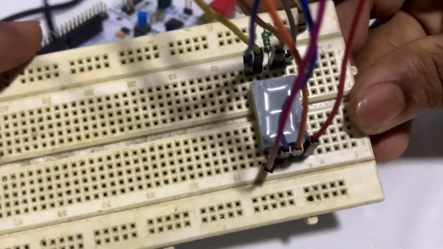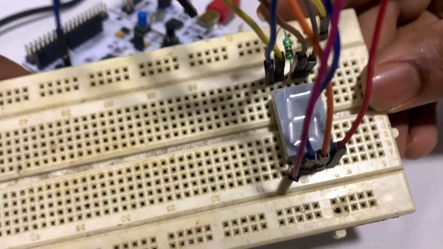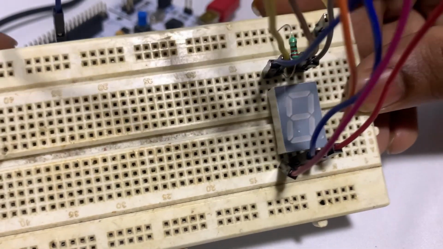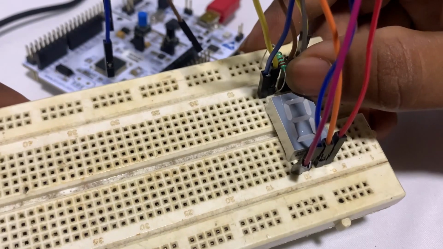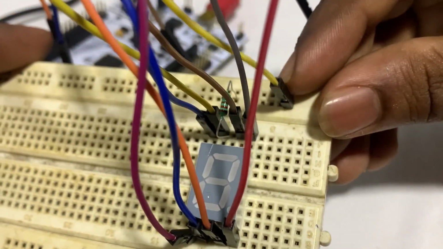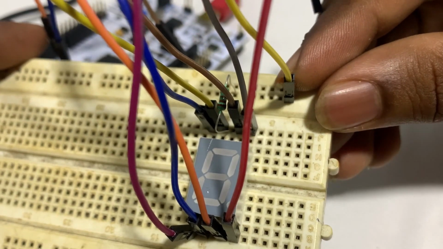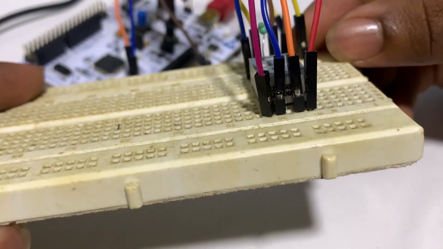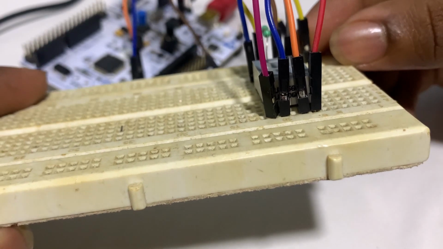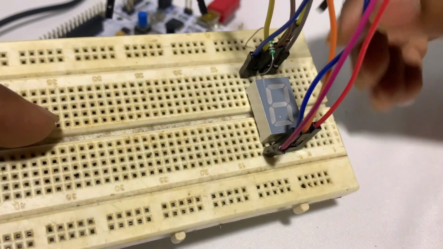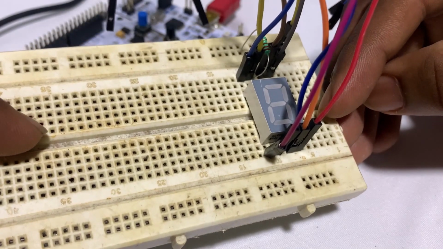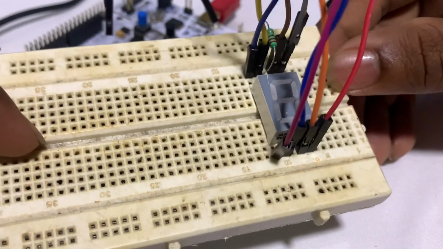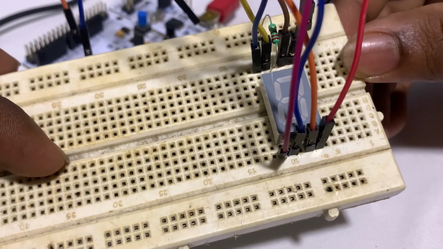On the breadboard I have connected the 7 segment display, and to the center terminal I have connected a 220 ohm resistor, which goes to the breadboard rail right over here, which is the common pin. The bottom common pin I'm not going to utilize, and other than that I have connected 8 male to female jumper wires, starting from terminal A to terminal H.